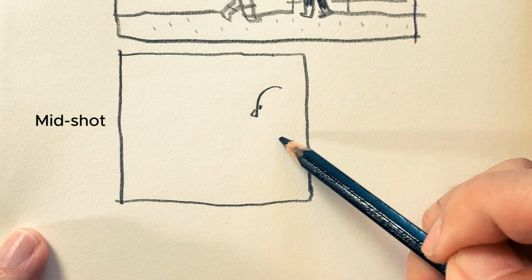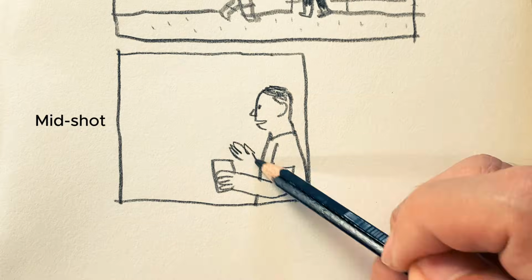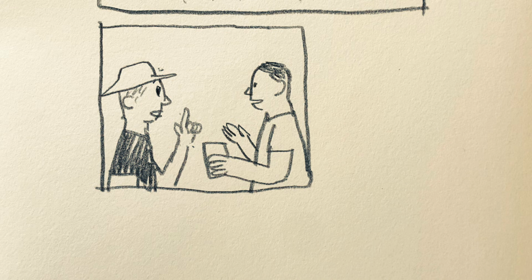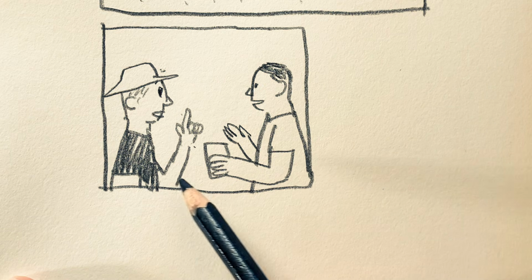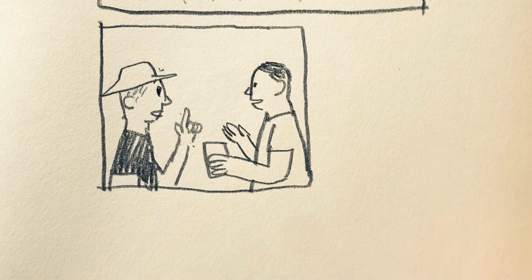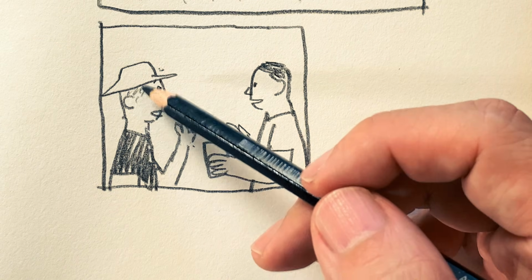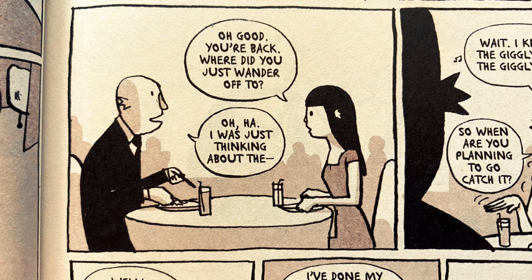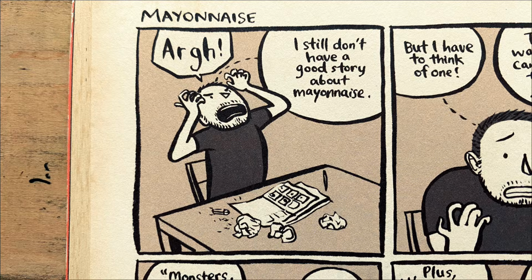Mid shots are great for showing what the character is doing with just a portion of the body. It helps answer the question, what? Mid shots help the reader focus in on the more important details of the moment. So if what the character is doing is mostly happening in the top half of the body and the legs are not showing anything important at that moment, I can just show the top half and crop out the rest. So that's the mid shot, and here are some examples.